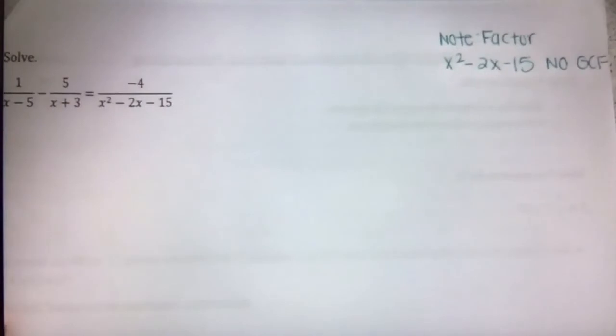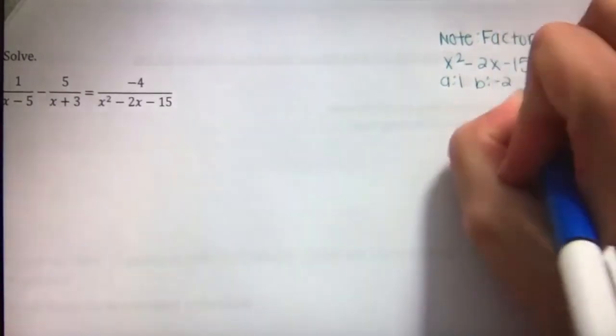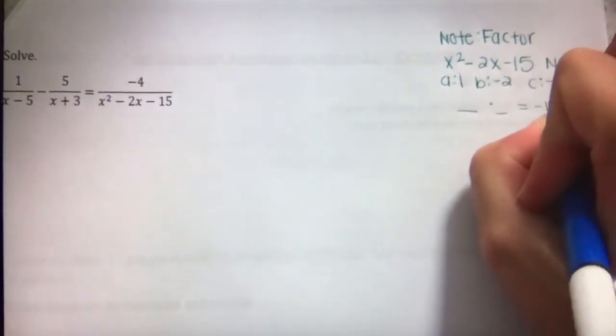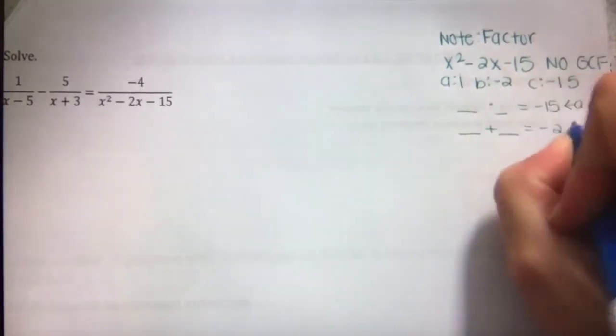So, a couple things. Let's go ahead and factor this x squared minus 2x minus 15. A little side note. Our first step in factoring is to find a GCF, but there's nothing that all 3 terms have in common, so no GCF. Our a value is 1, b is negative 2, and c is negative 15. So we're looking for 2 numbers that multiply together to give us a times c, which is negative 15, and the same 2 numbers to add together to give us b, which is negative 2.